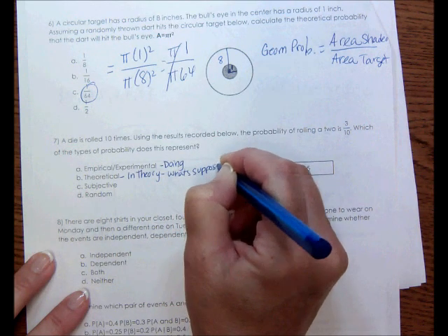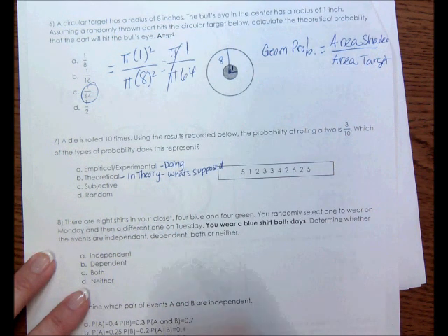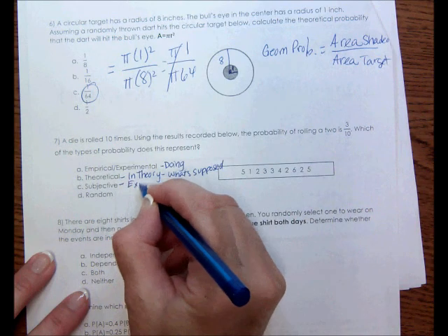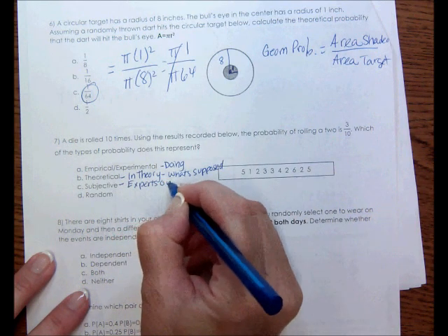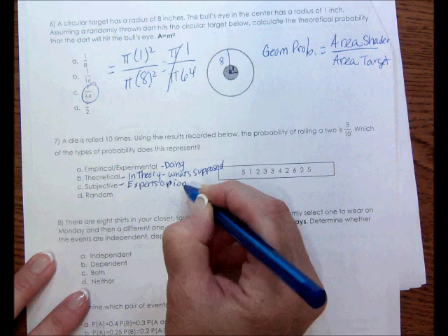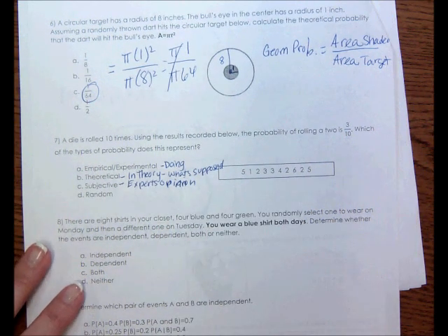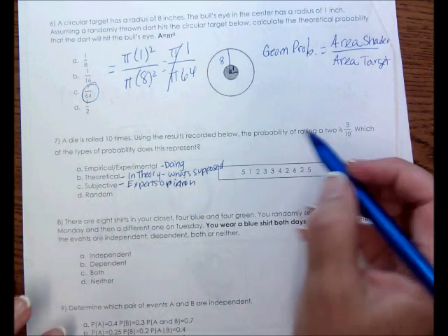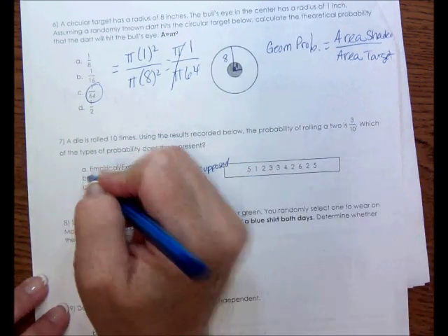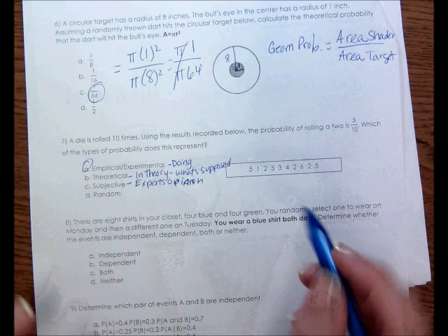These would be notes that you can write down. What's supposed to happen? Subjective, this is an expert's opinion. An expert meaning opinion, like a weather person. And then random is just randomly out there. So because we're actually doing the experiment and we're rolling the dice, it's empirical or experimental.